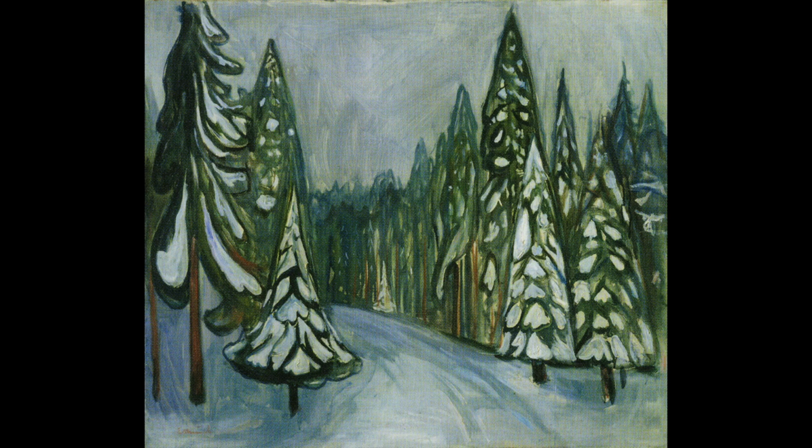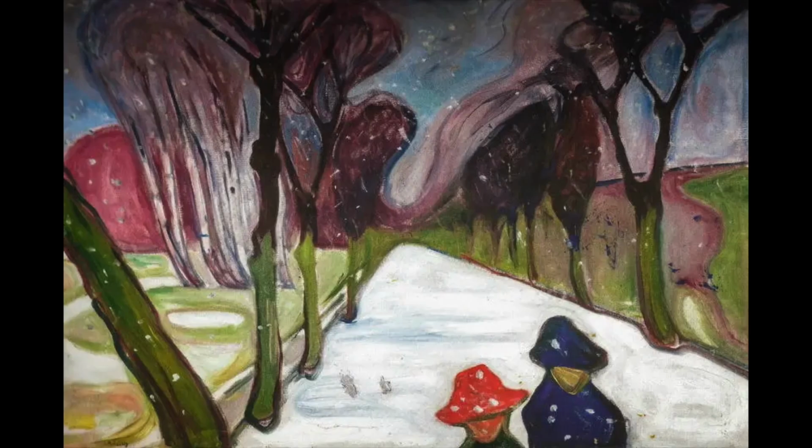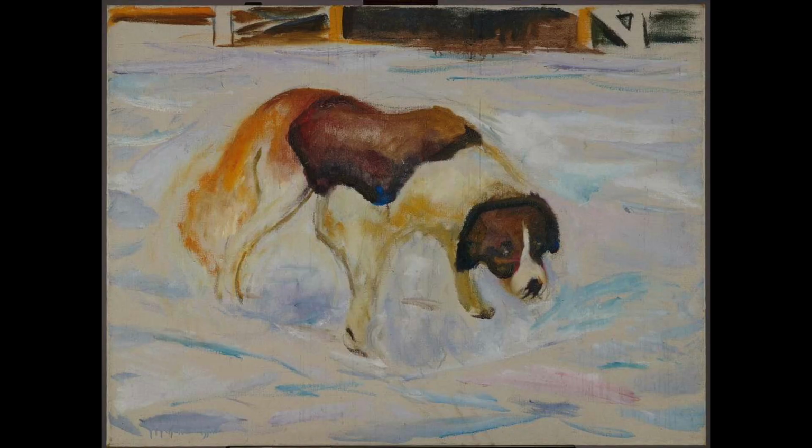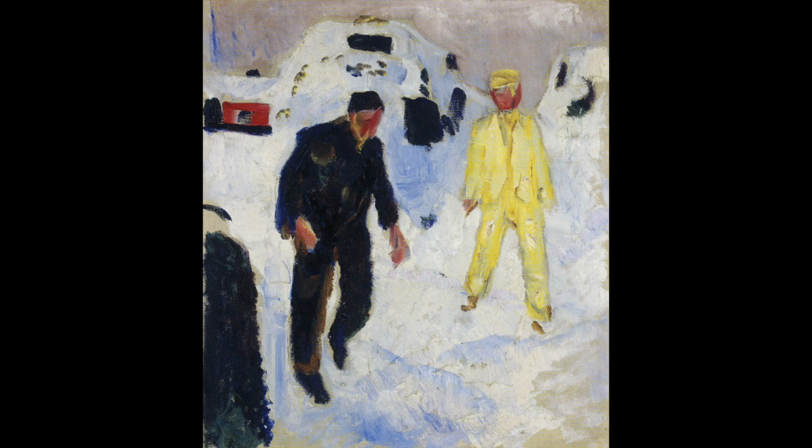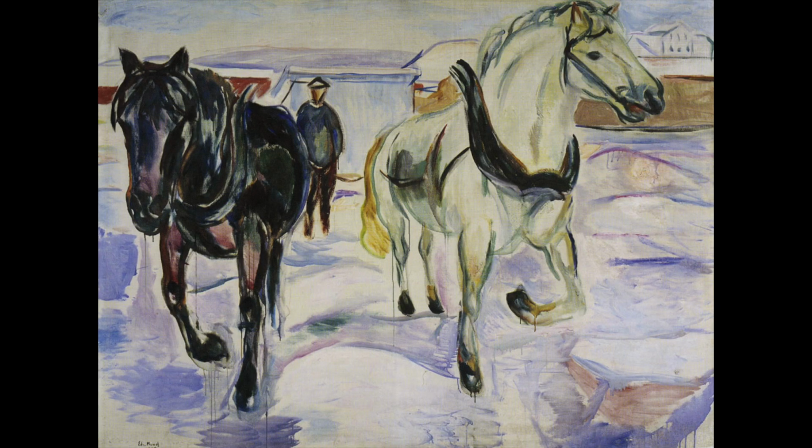Also, Edvard Munch did some really beautiful snow paintings. I love this one with the trees. I just think it's amazing. So maybe if you're going to plan ahead for tomorrow, you want to just think about what your subject matter would be. You should definitely bring in an image. Maybe it's a place, maybe it's a memory, and think of the ways that you can paint that.